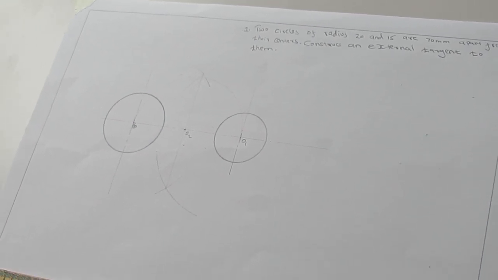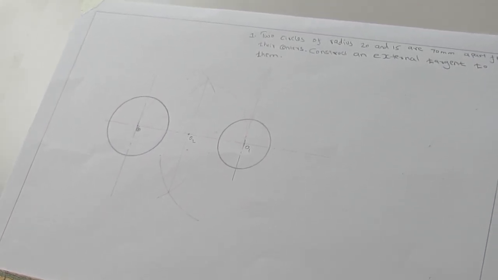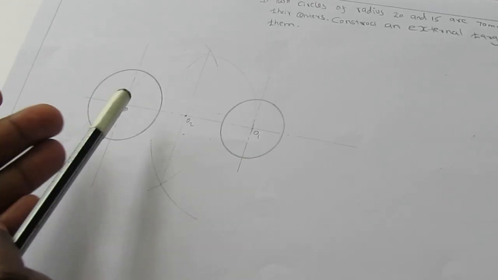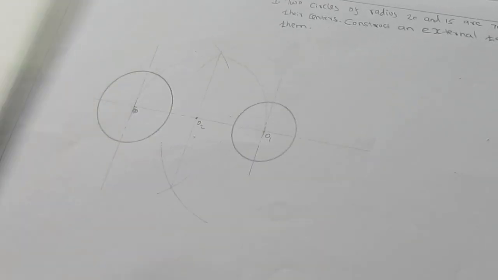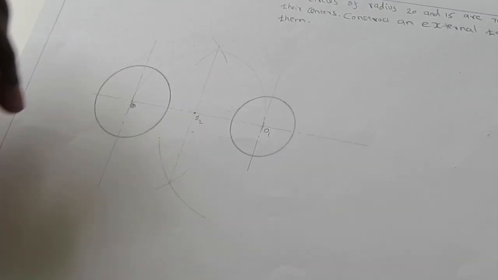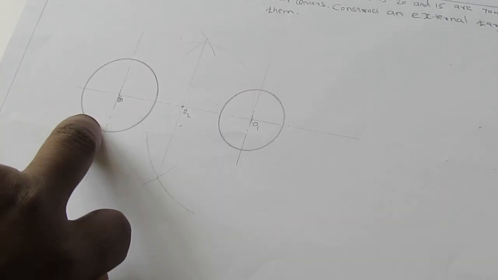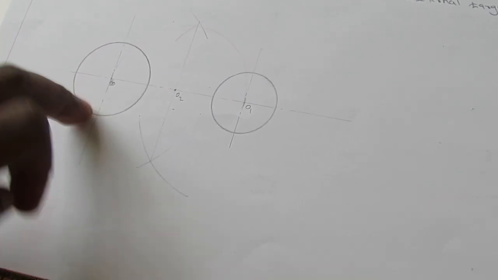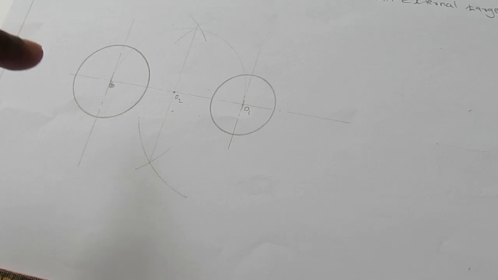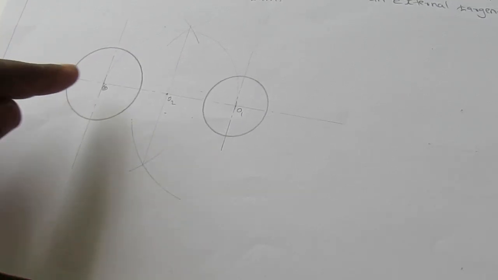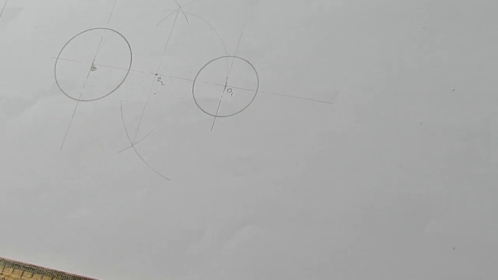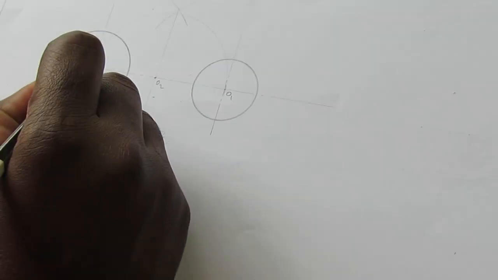When we are asked any question concerning external tangents, we want to do a construction circle. Every construction work is supposed to be done on the larger circle. Mark that. So in this circle 1 of center O, we want to draw another construction circle. How do we do it? Here we will minus the radiuses.